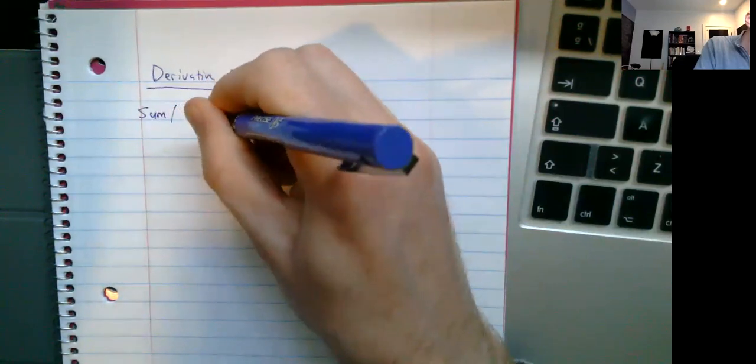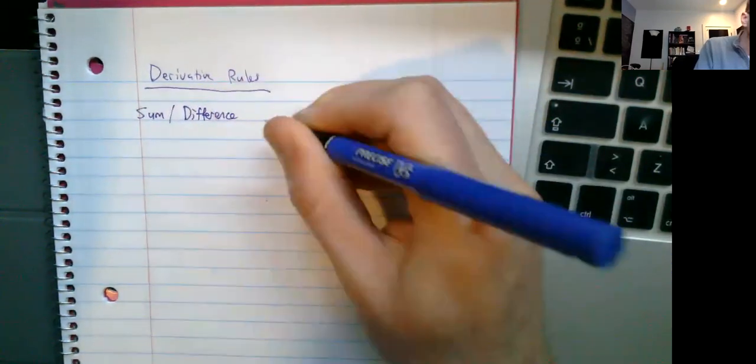Okay, so what are the derivative rules? There are a lot of them, and when you actually take calculus next year, you'll spend a lot of time learning these different rules. I'm just going to give you a few of the most basic ones today. Okay, so first of all, we have the sum and difference rules.